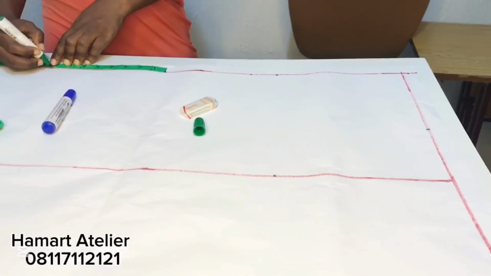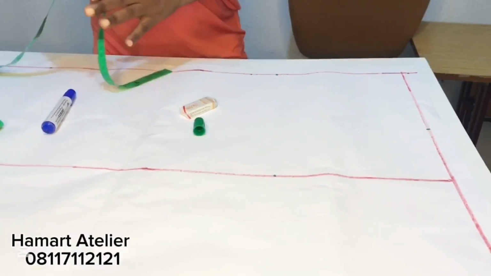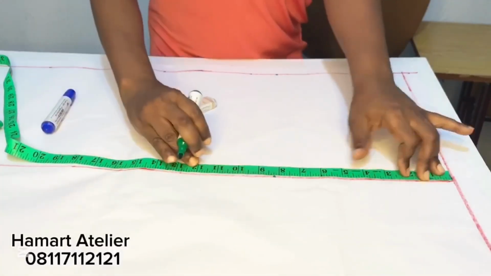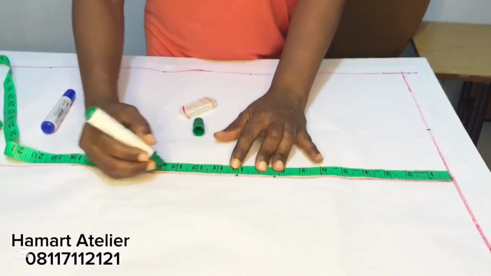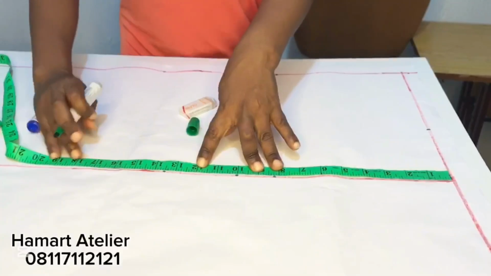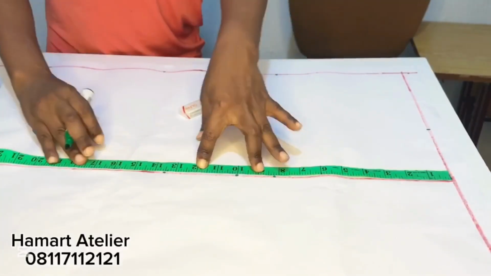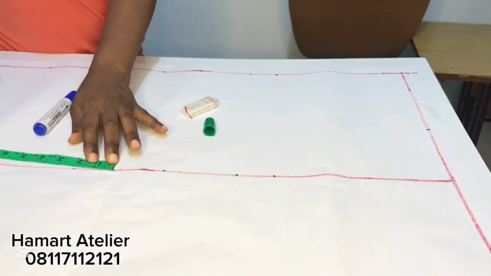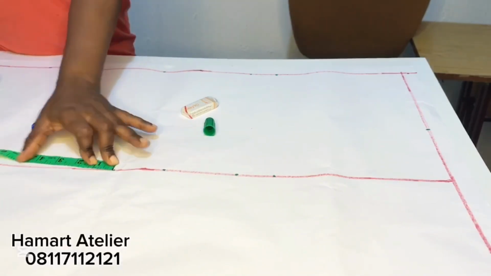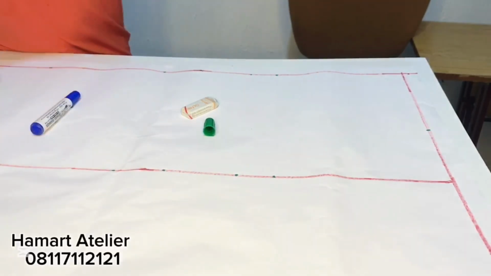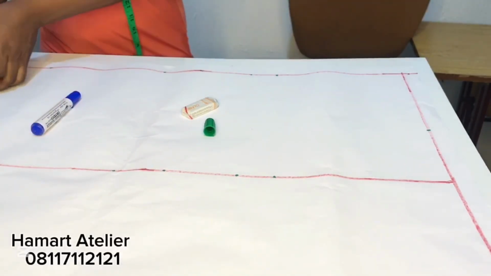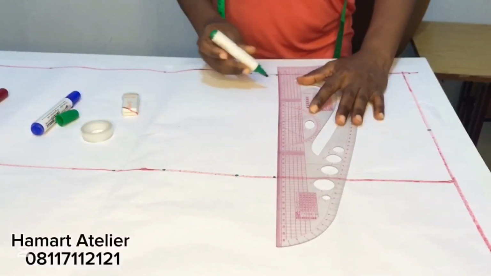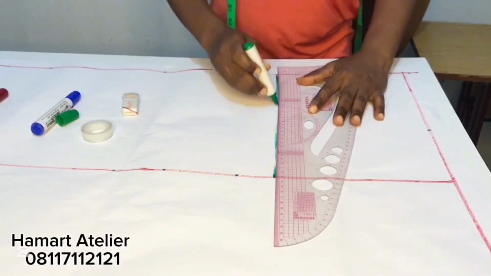Please note that all these measurements I'm calling out are my own measurements. When you're drafting, please use your own measurements, okay? Don't use mine. I'll mark 10, I'll mark 13.5. The reason I am marking on both sides is just to have a straight line. I'll mark 16, and from that 16, I'll mark 8 inches for the hip line. After that, I can take my ruler and draw a straight line.